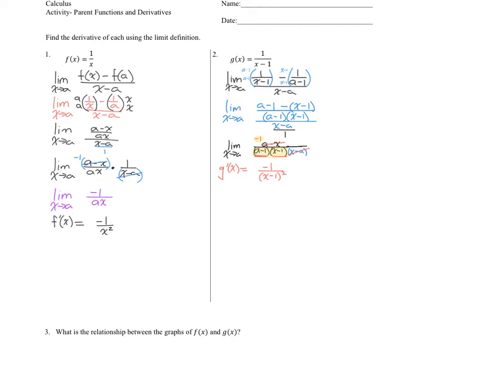So the relationship between the two graphs is translated 1 unit. All right. So they're the same graph, same shape, just one is moved over from the other. The original was the non-bolded one, so it's actually 1 unit to the right, I think.